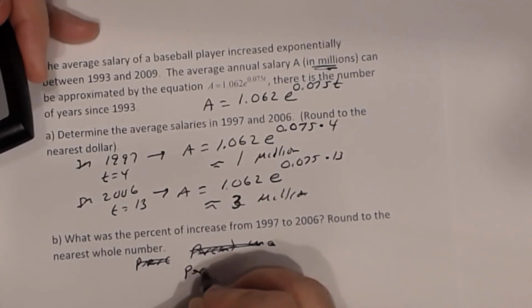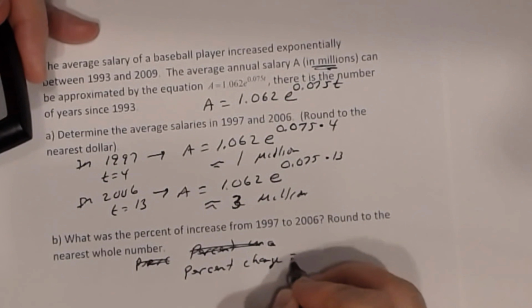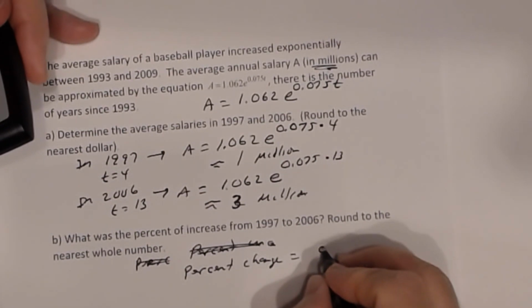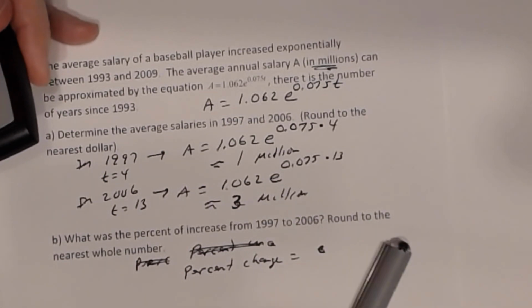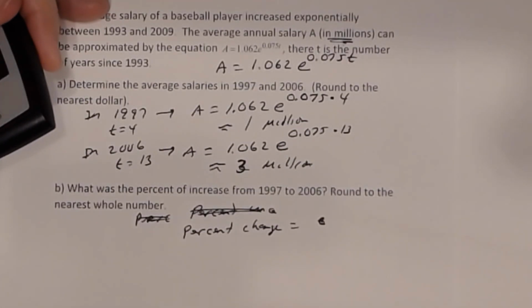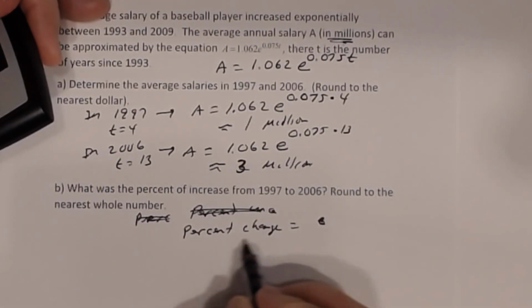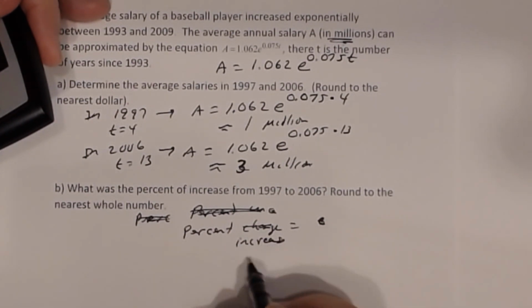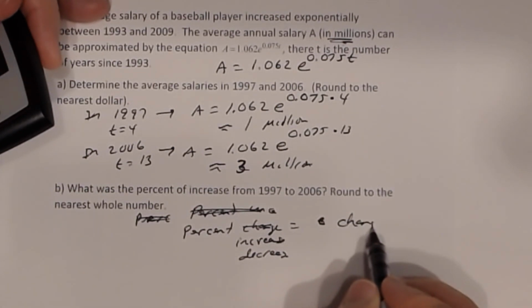So percent change is, okay, so the percent change, and I said change, we could say percent increase, decrease. Remember, is the change over the original.